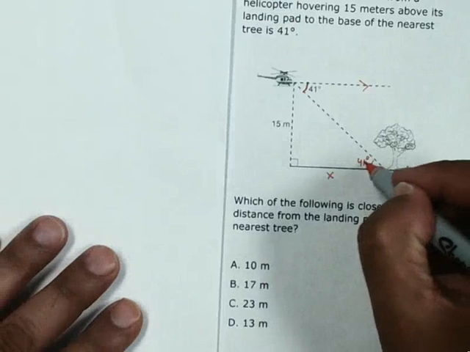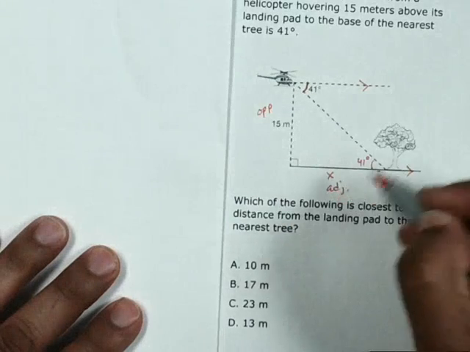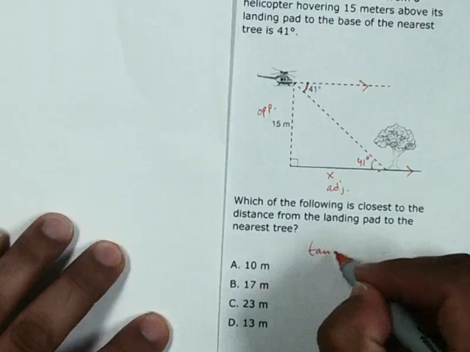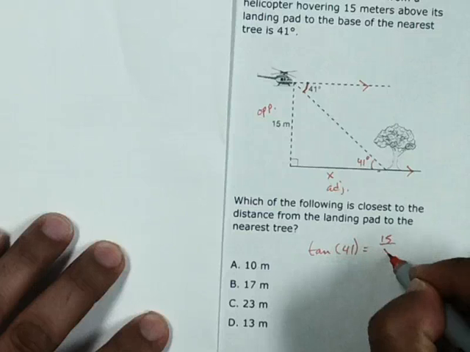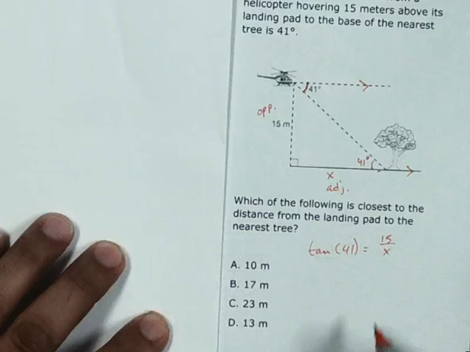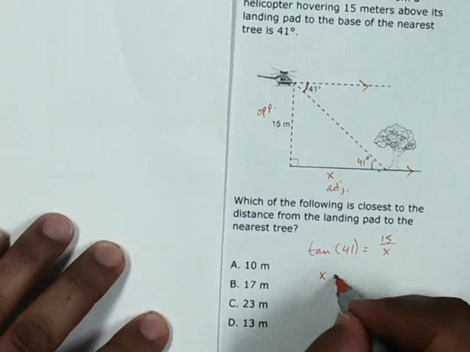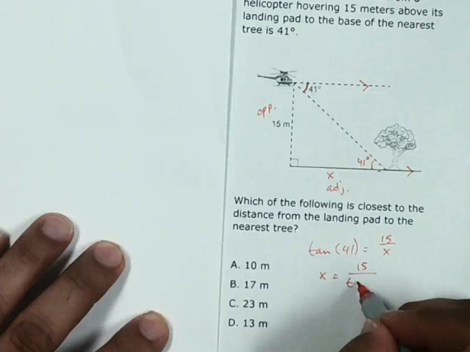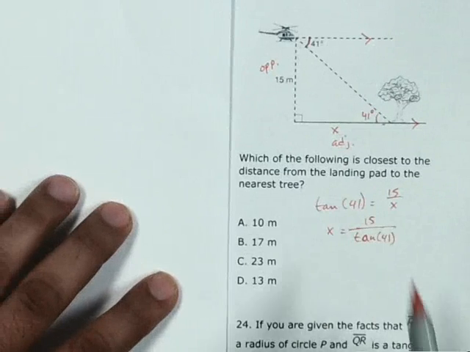So from the 41, this is going to be the opposite side, and this is the adjacent side. So that means I'm going to use my tangent. So now the tangent of 41 is equal to the opposite over the adjacent. Right? And because I'm solving for the x and the x is on the bottom, when I do the algebra and rearrange all of this, I'm going to end up getting 15 over the tangent of 41. Right, so I'm going to skip all that part and trust that you can do the algebra.